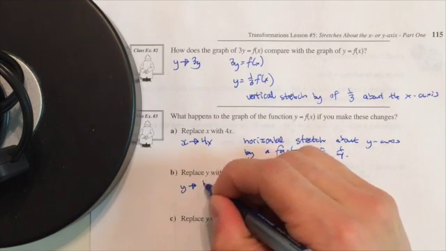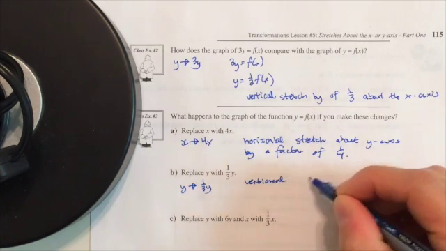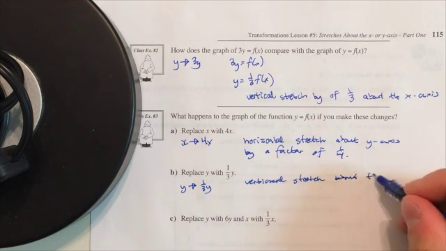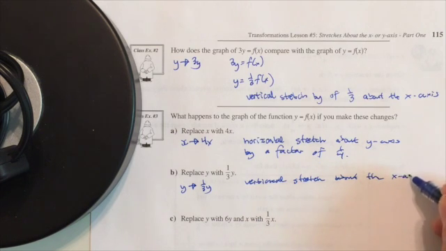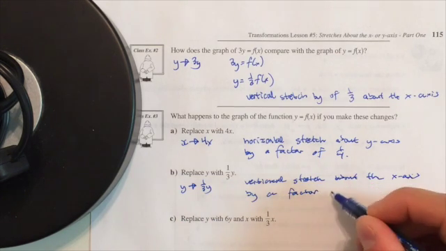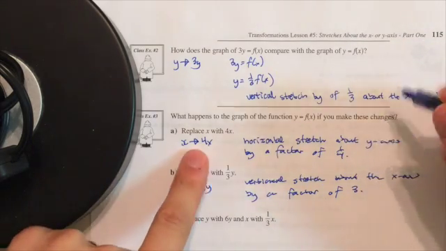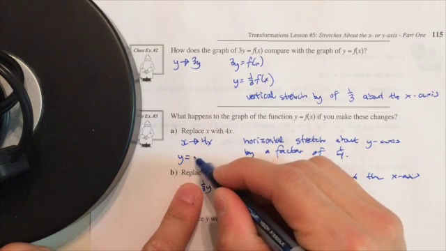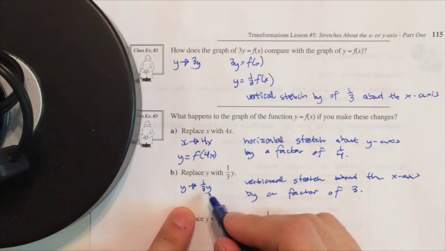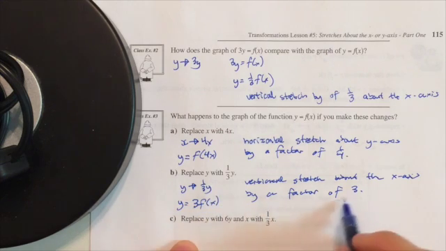So y is being replaced with 1/3 y. Well, this will result in a vertical stretch about the x-axis, and that'll be by a factor of 3. And if we look at this, this would become y is equal to f of 4 of x, hence our factor of 1/4. And this would become y is equal to 3 f of x, hence our factor of 3.